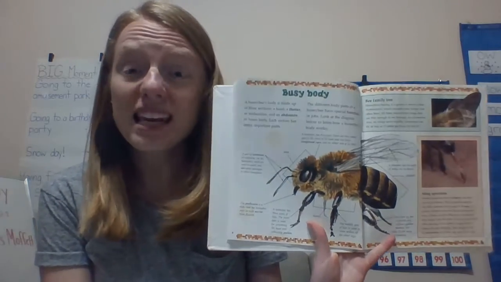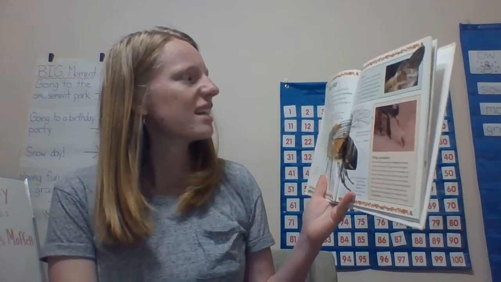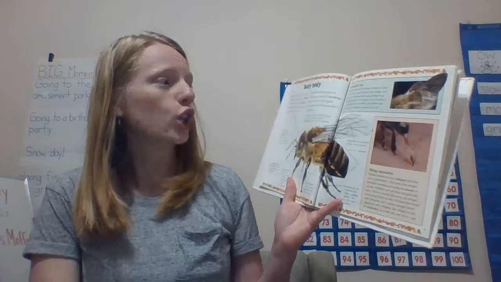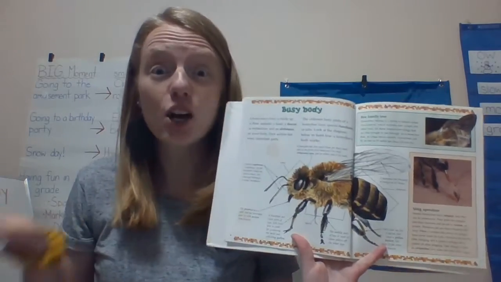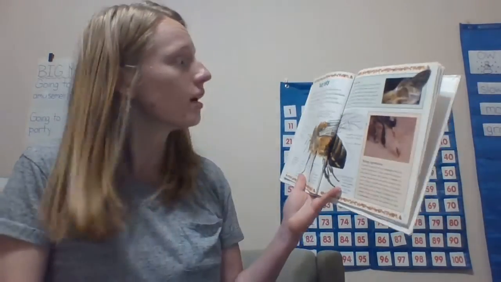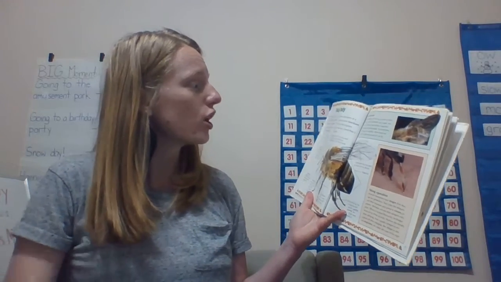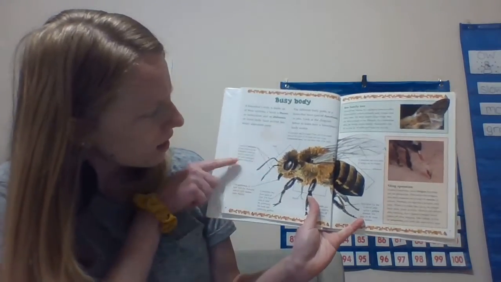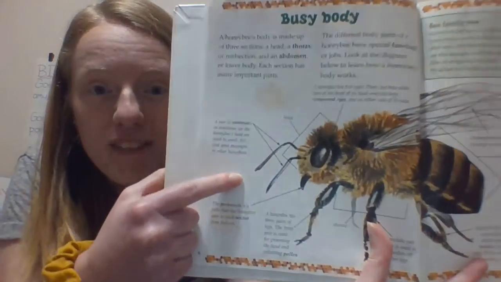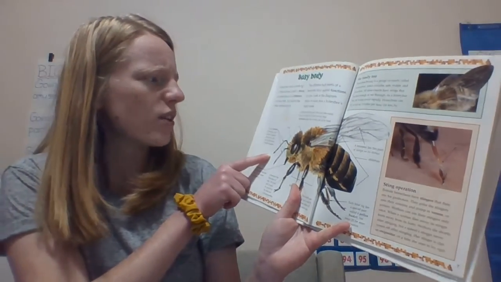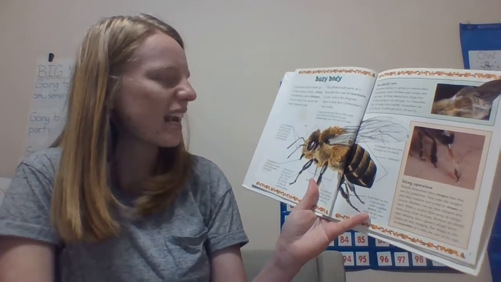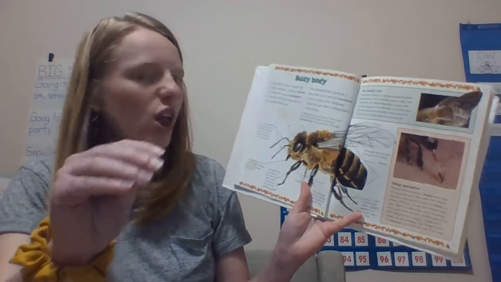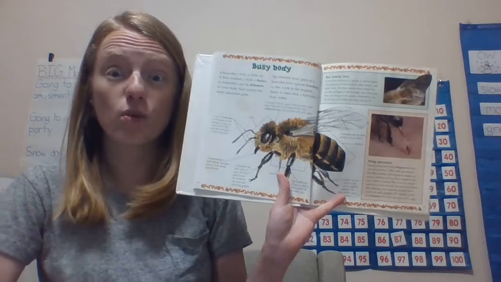Each section has many important parts. The different body parts of a honeybee have special jobs. Look at the diagram. Oh, a diagram is another nonfiction text feature. Look at the diagram below to learn how a honeybee's body works. So, a honeybee has a pair of antennae. So the antennae on the honeybee's head are used to smell, feel, and send messages to other honeybees.